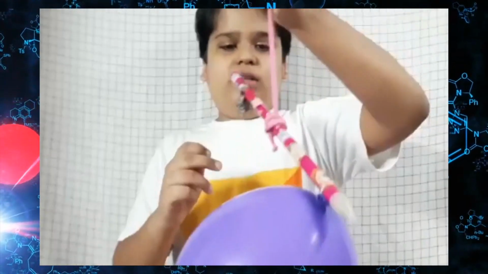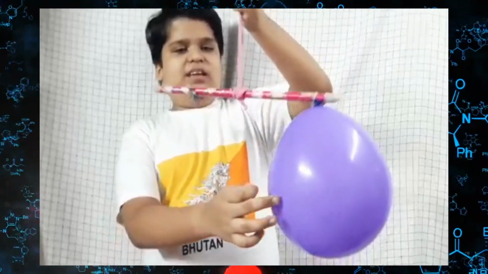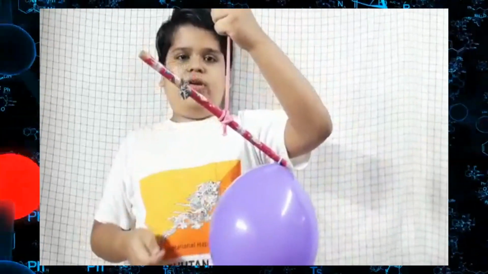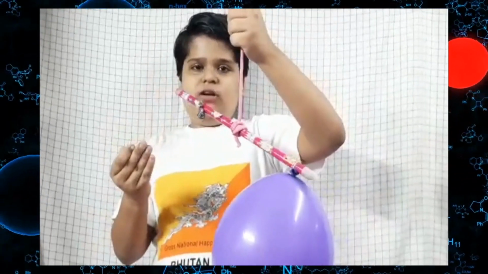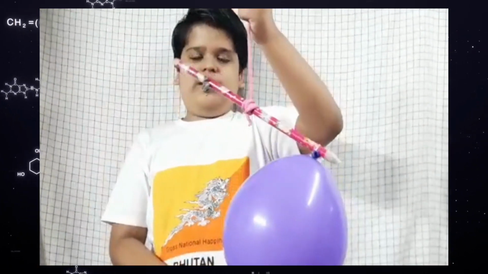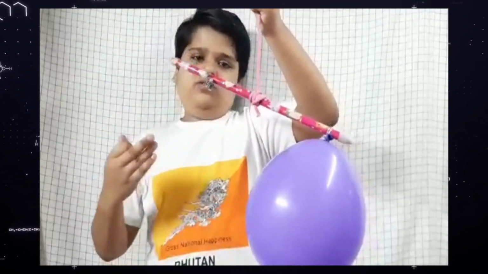Boom! The second balloon, which has air, goes down, and the one that has burst goes up. So we can say that air has weight.